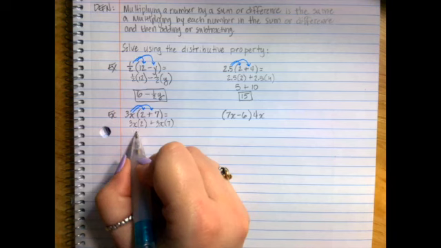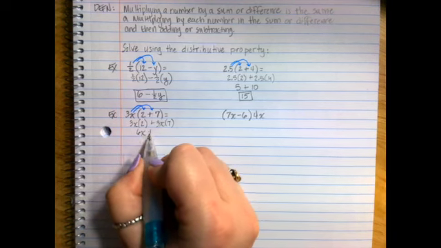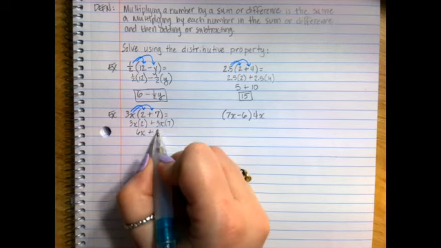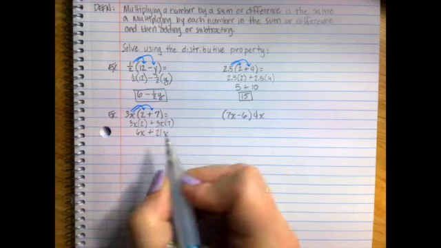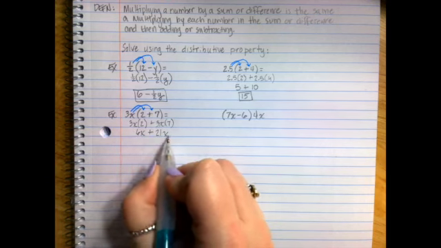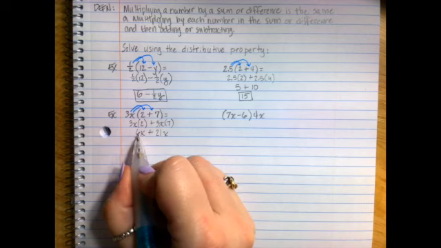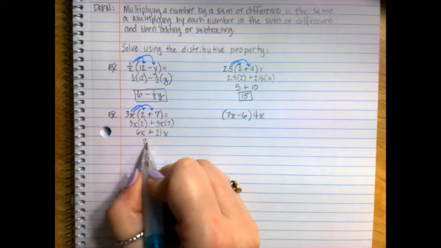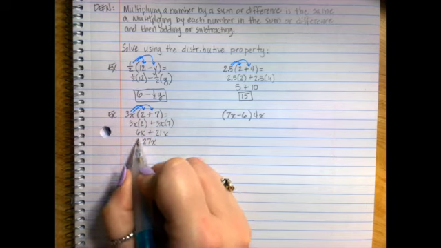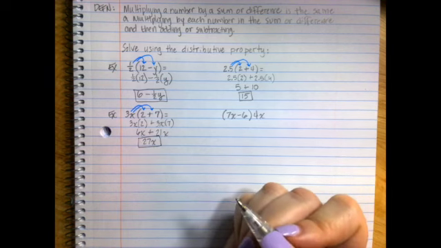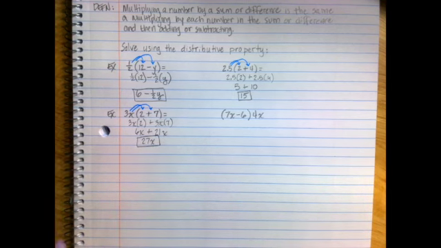3x times 2 gives me 6x. 3x times 7 is 21x. So same variable. So combine my like terms. 6 plus 21 gives me 27, and x stays the same. Okay, that's as far as I can simplify it. I don't know x, so I just leave it like that.